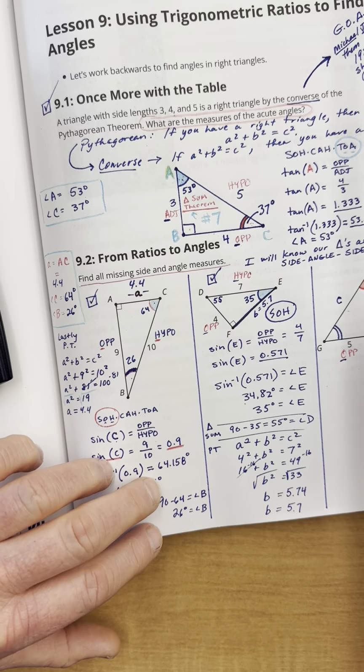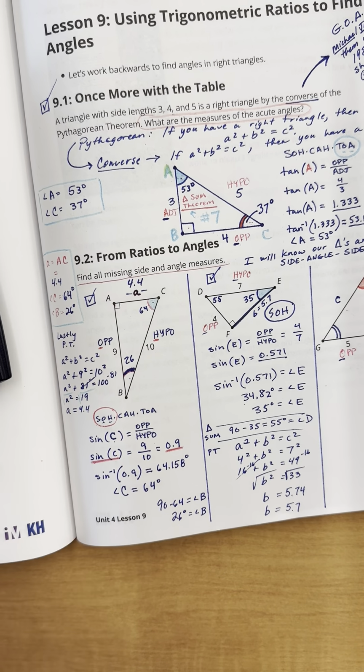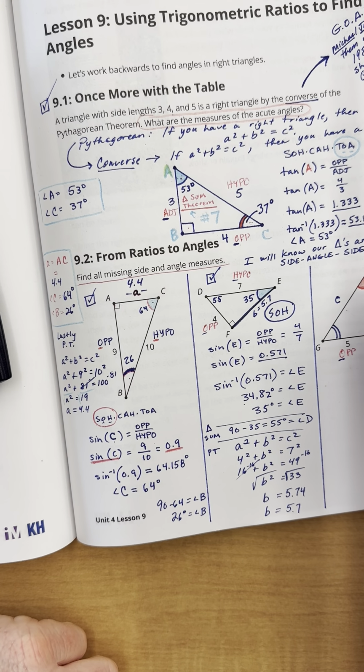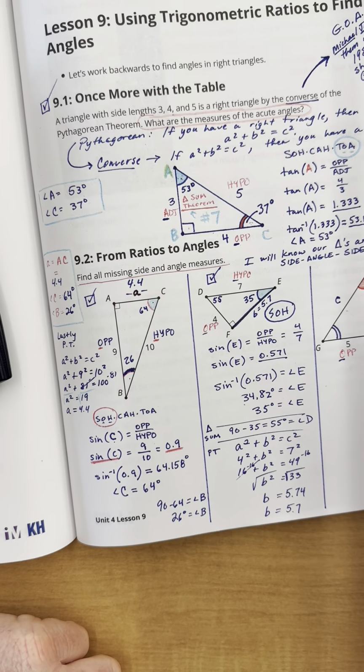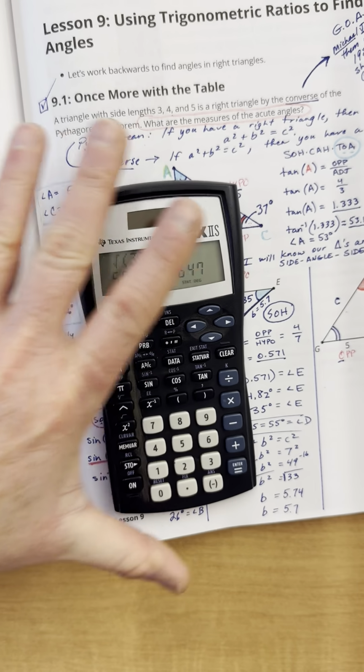A and the O, so you know you're going to use TOA. So here we go. Tan C equals O over A, 5 over 6.